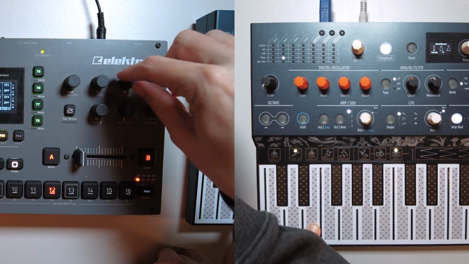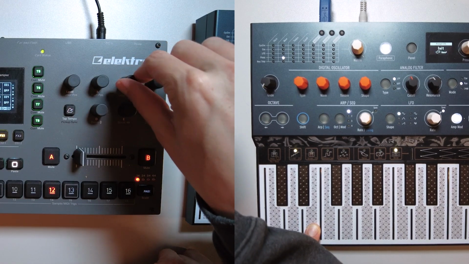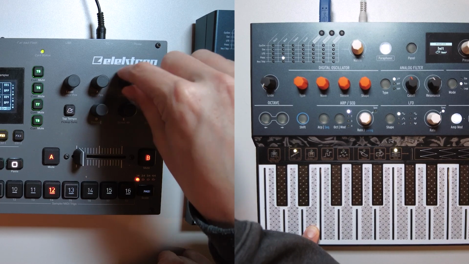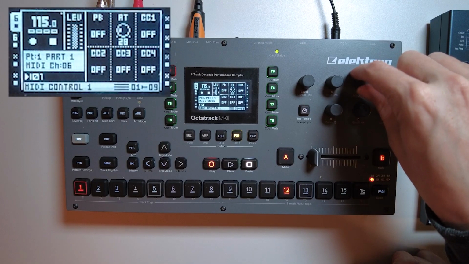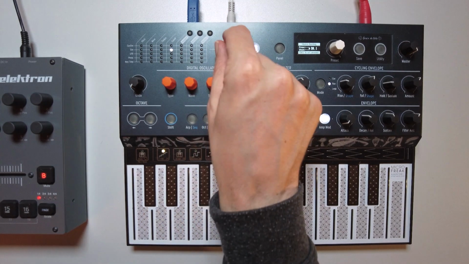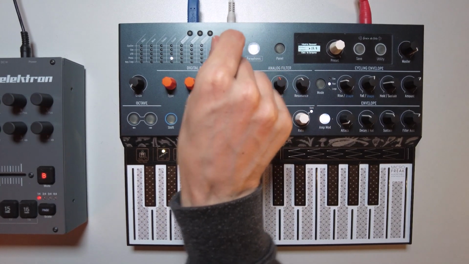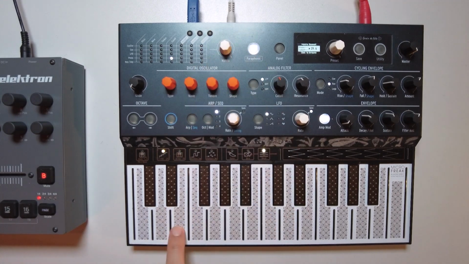sounds like this, and doing this does the same thing. And like I said, you can assign multiple things to this Press source here. For example, the cutoff frequency of the filter also.